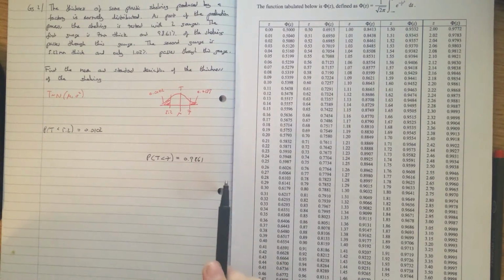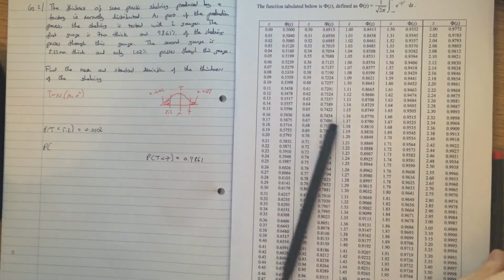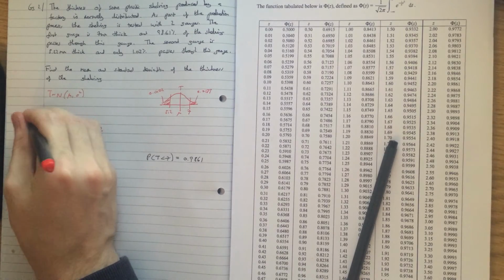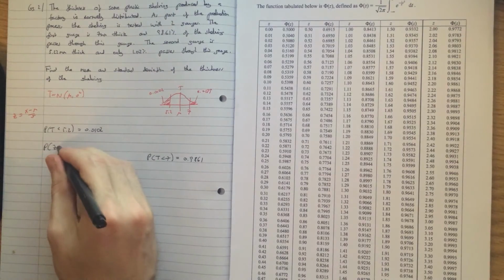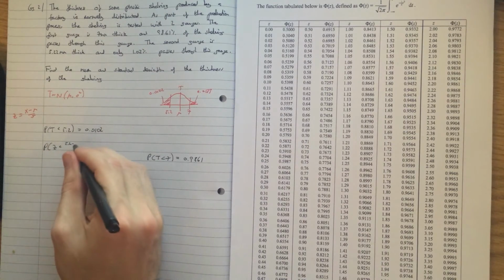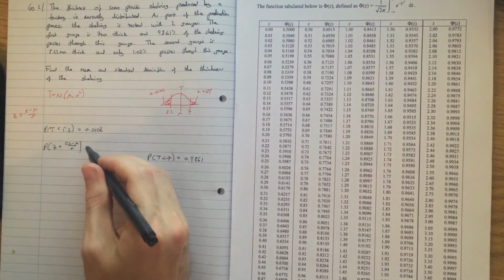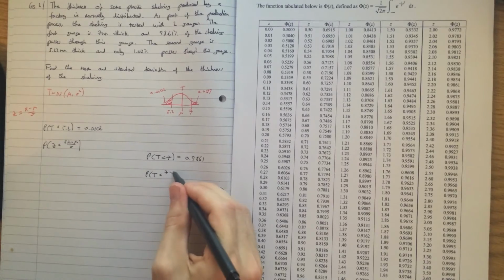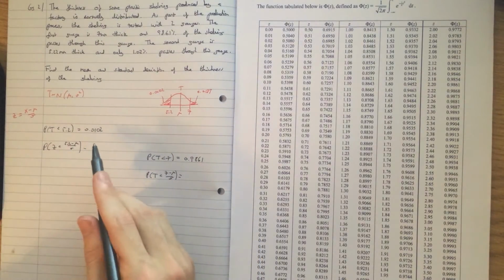Okay, so now we look at our tables. Well, we use our formula first of all. Remember, z is equal to our value minus the mean over the standard deviation. So the probability of z being less than 5.2 minus our mean over our standard deviation, and we do that for this value as well, for the 7, minus mean over standard deviation. And we have a look.